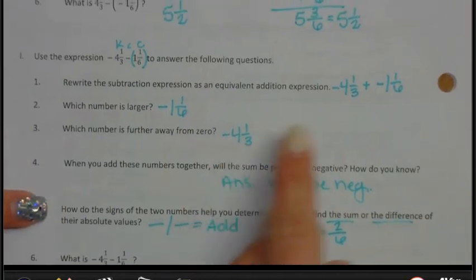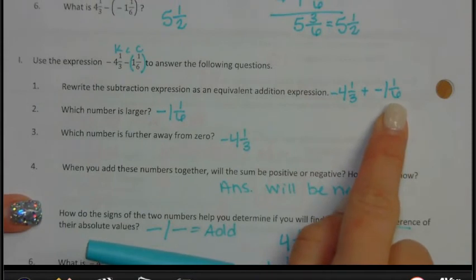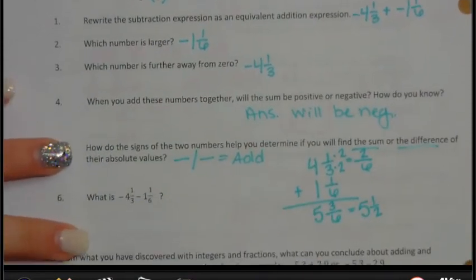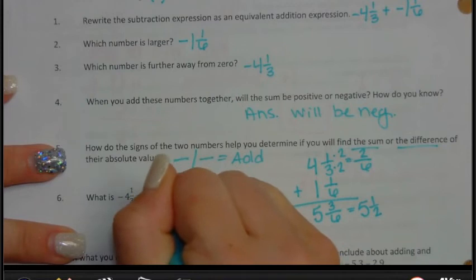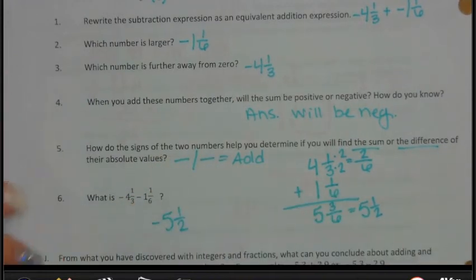And since both of my values originally were negative, my answer is going to be negative, to have a negative 5 1/2. Negative 5 1/2.